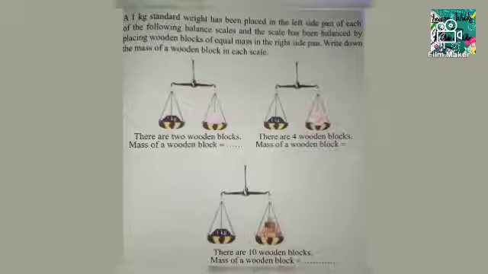That means 1 kilogram is equal to how many grams? Yes, 1000 gram. So if 1000 gram is equal to 2 blocks, 1 block is equal to how many grams? 1000 divided by 2, that is 500 grams. So 1 block is equal to 500 gram.